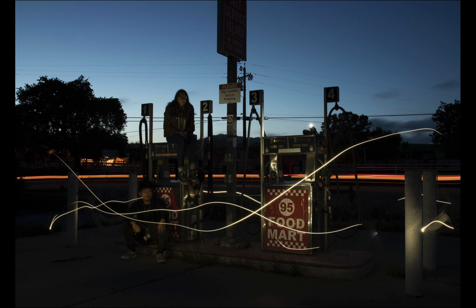This photographer also did a more complex light painted scene. This is her kids at a gas station. She had them pose and actually ran around them with a flashlight, light painting and lighting them up slightly with that. Really interesting. And we also have the trail of the cars behind.